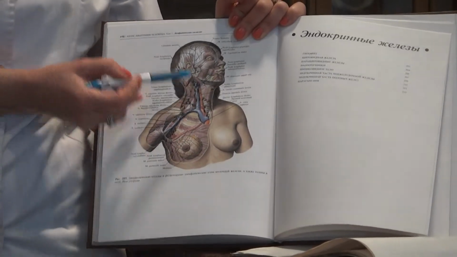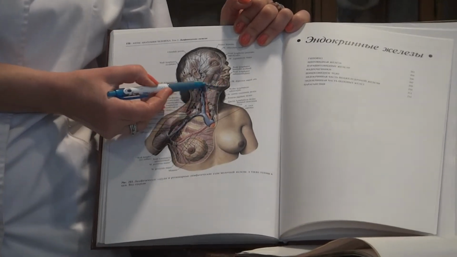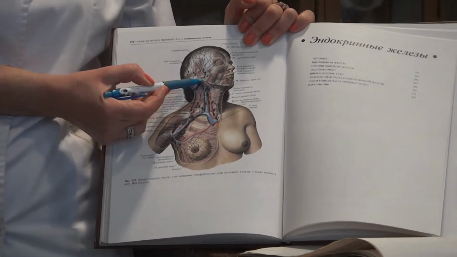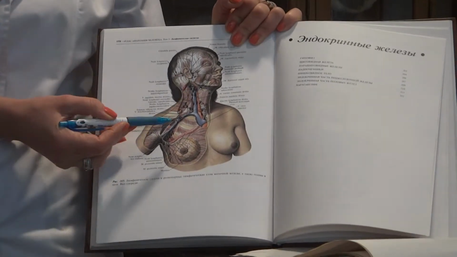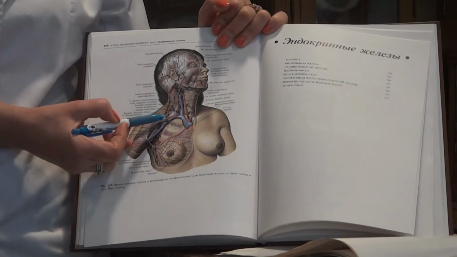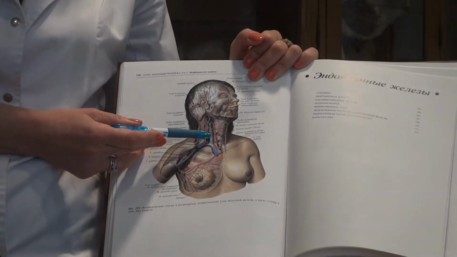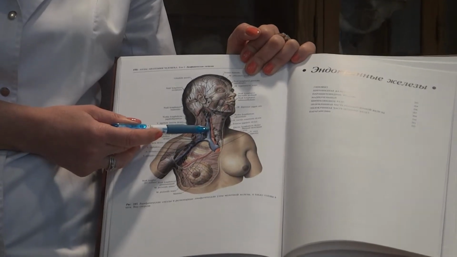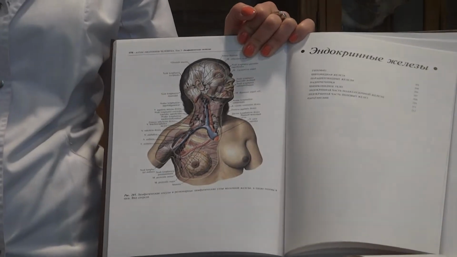Among these deep nodes, you must distinguish the group of lymph nodes located at the crossing of the digastric muscle and vena jugularis interna, and the omohyoid muscle and vena jugularis interna. One of the nodes is called nodus jugulo-omohyoideus, another is jugulodigastricus.